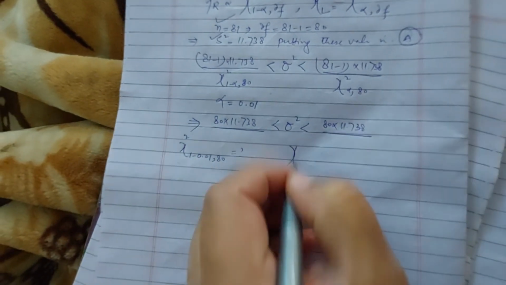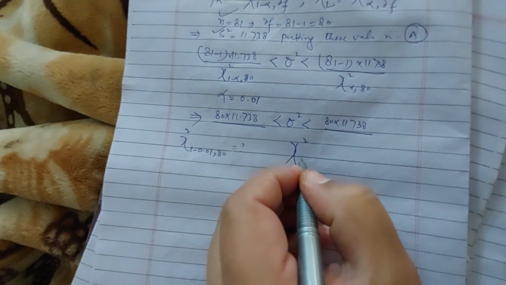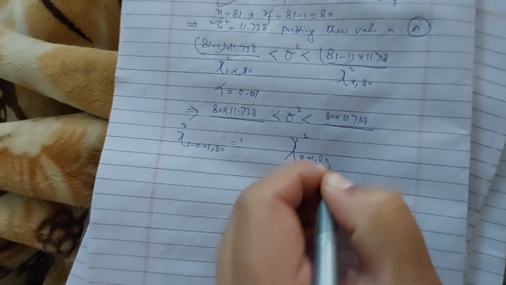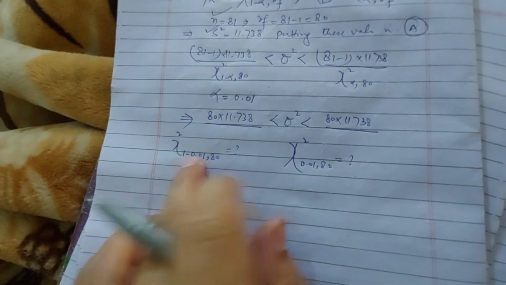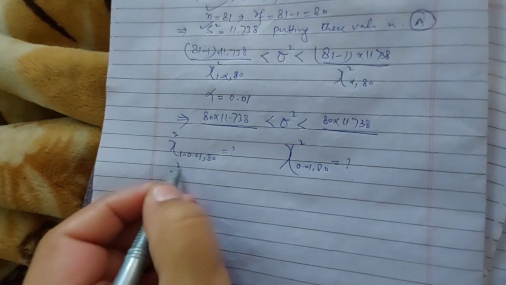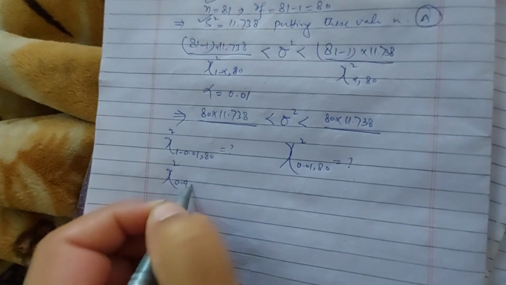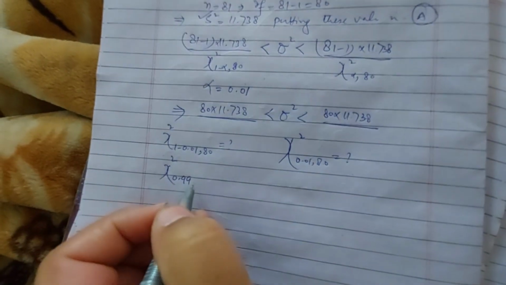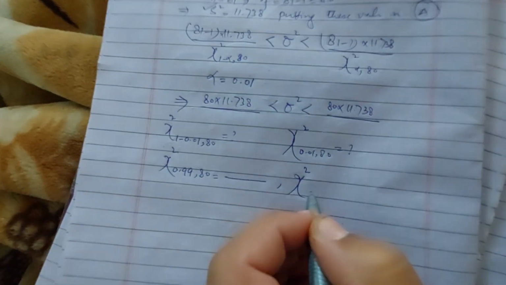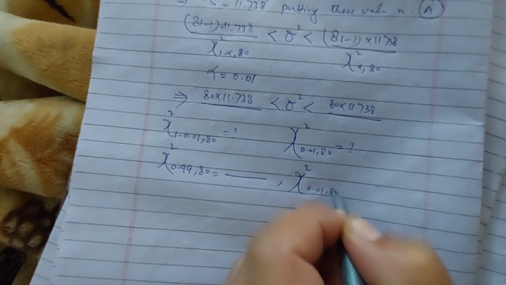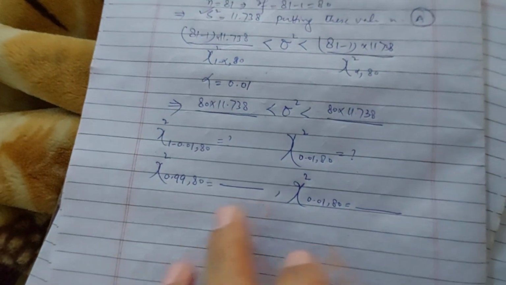This is to be found, and chi-square of 0.01 and 80, this is to be found. This will give us 0.99. So chi-square of 0.99 and 80, and chi-square of 0.01 and 80, these two values.